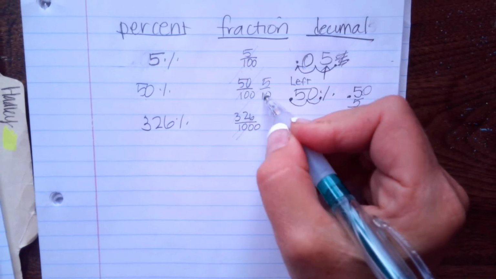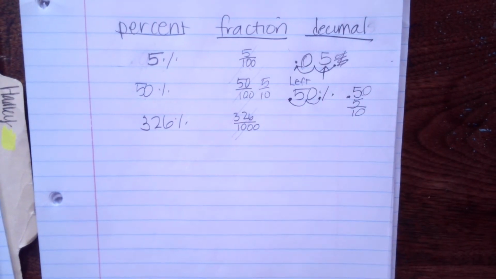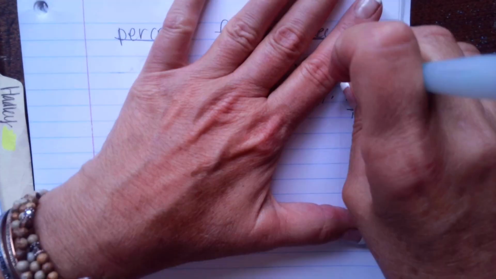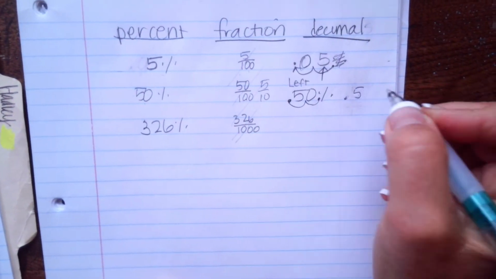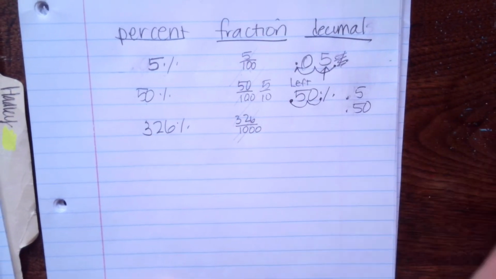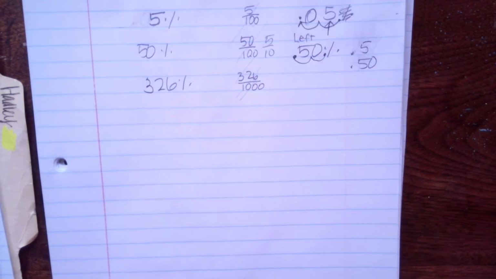These are the same. Do you remember that? Oh, yeah. So if you were to say that the decimal was 0.5, you would be correct. If you said 0.50, you would be correct. They're both the same.